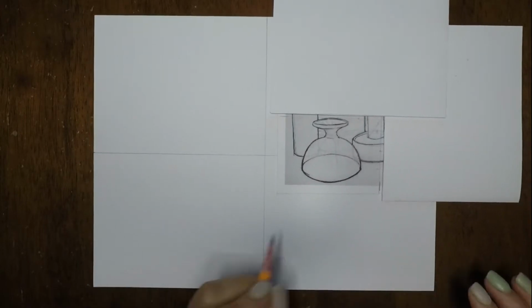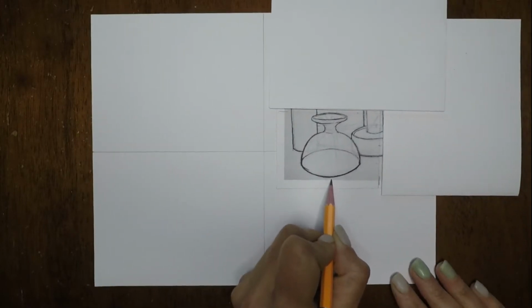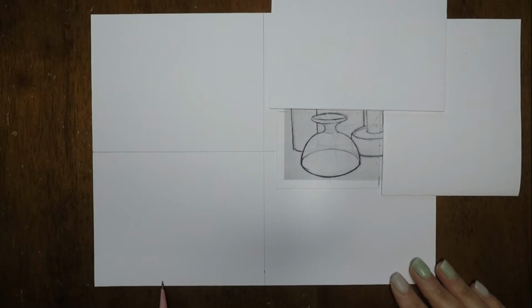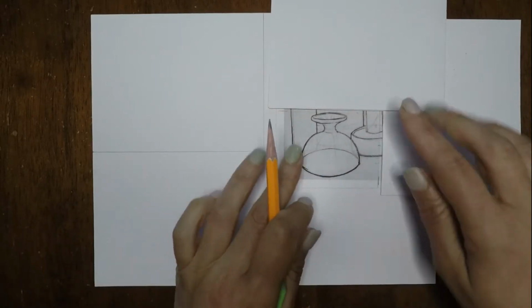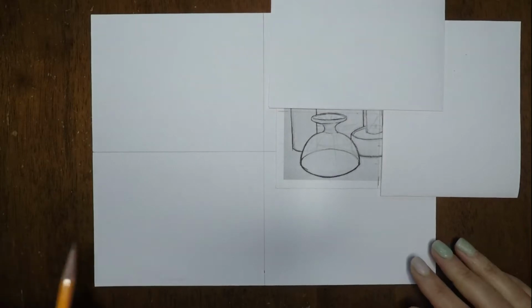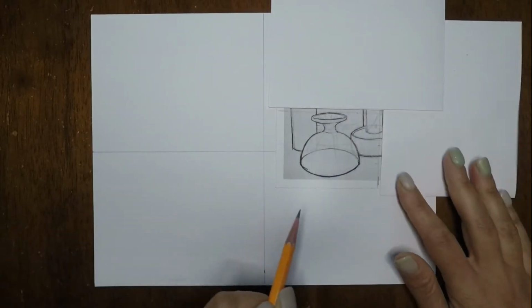Okay, so I'm looking to see how far this object relates to the bottom of the paper. So I would say right around here. I'm looking at that relationship. Now I have to figure out where it falls within here. And I notice it's a little centered there, right? But then exactly how far does it go?